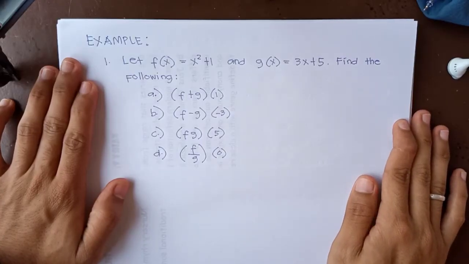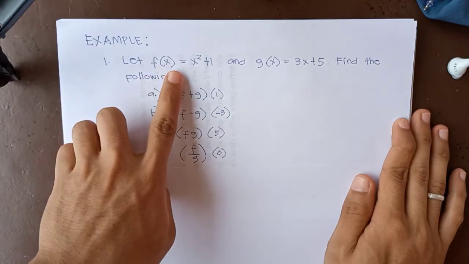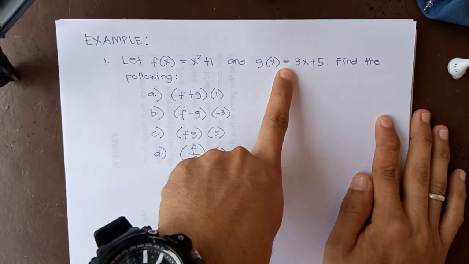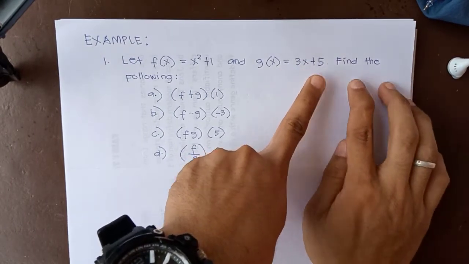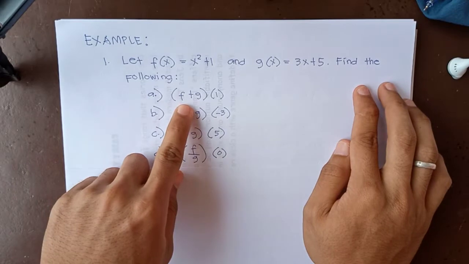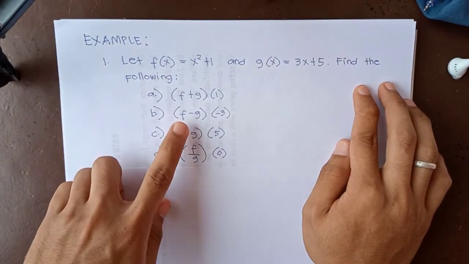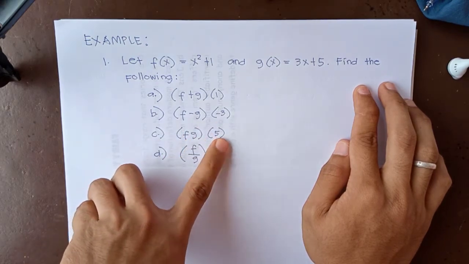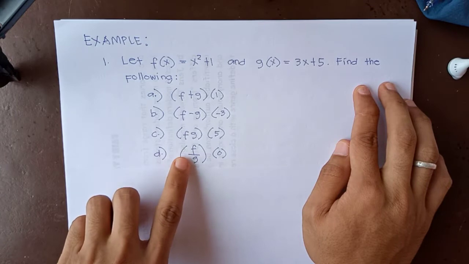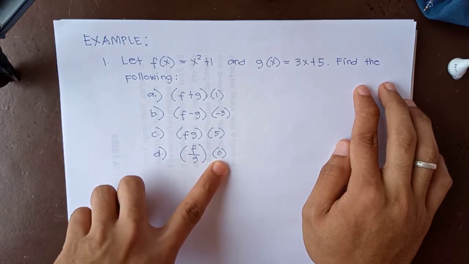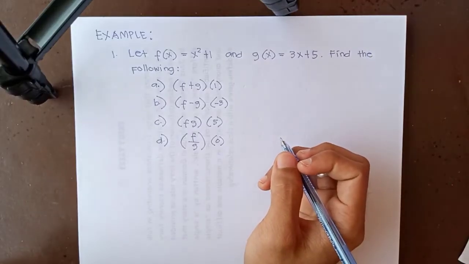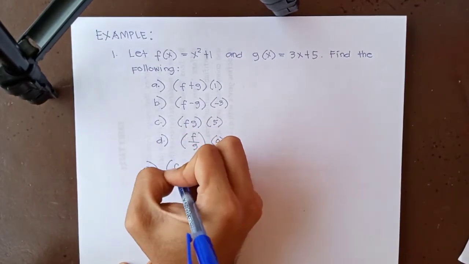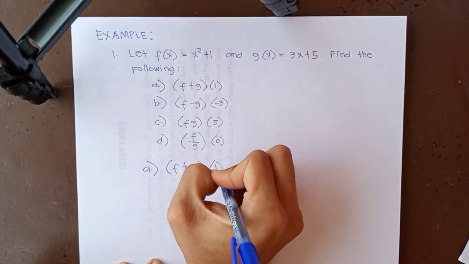Okay, so we have here an example, number 1. Let f of x is equal to x squared plus 1 and g of x is equal to 3x plus 5. Find the following: A, f plus g of 1, B, f minus g of negative 3, C, f times g of 5, and letter D, f divided by g of 0. Let's solve first letter A. So we have letter A, f plus g of 1.